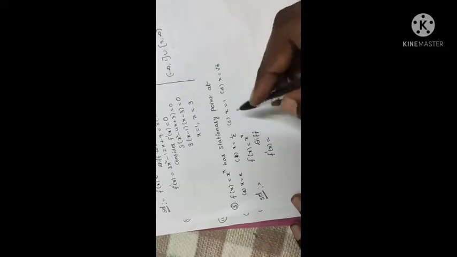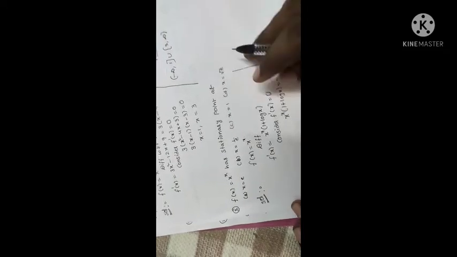Differentiate this function with respect to x. Then f dash x is equal to, as already seen in continuity and differentiability, if you apply logarithmic differentiation, the derivative of x power x is x power x into 1 plus log x. But we require the stationary point, that's why f dash x is equal to 0. So x power x into 1 plus log x is equal to 0. From this we can write 1 plus log x is equal to 0. Then log x is equal to minus 1.